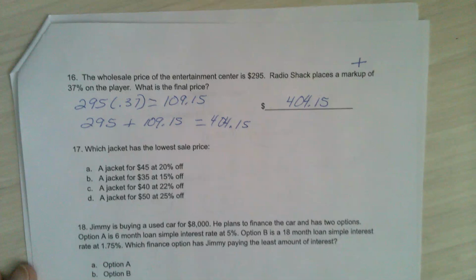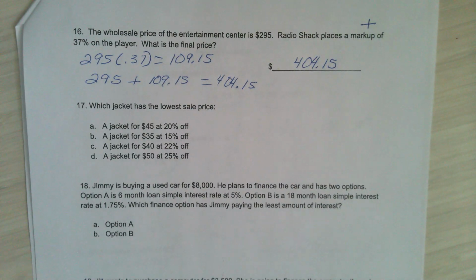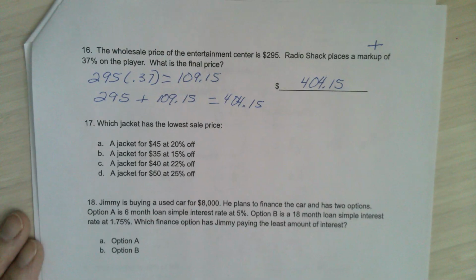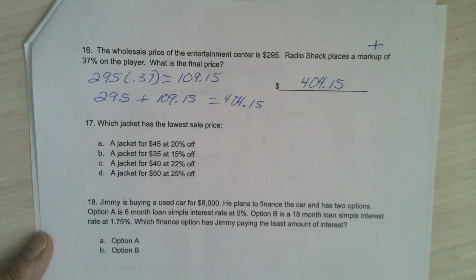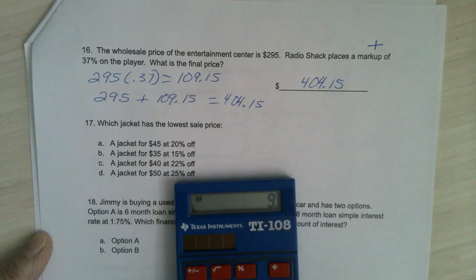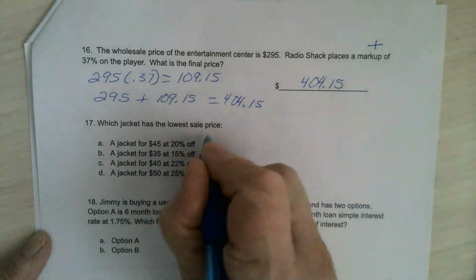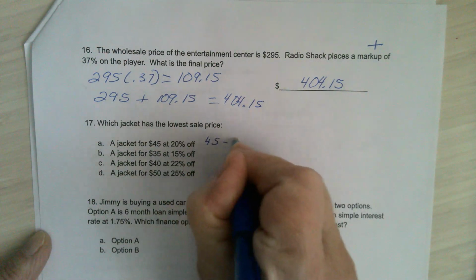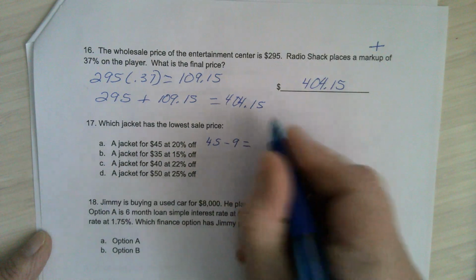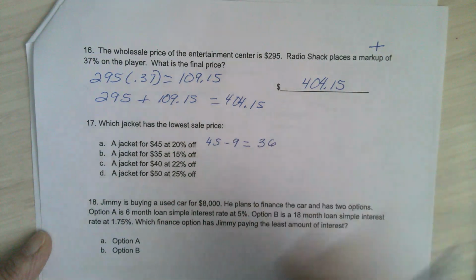Okay. Which jacket has the lowest sale price? Well, on this problem, you have to figure out what the price is for each one. A jacket for $45 at 20% off. So you're going to take 45 times 0.2. That gives you 9. 45 minus 9. That jacket is $36.